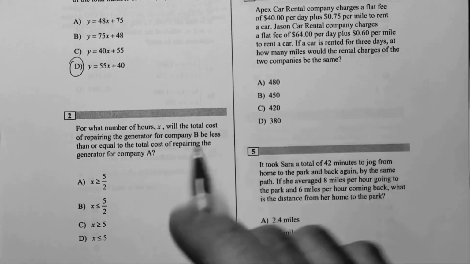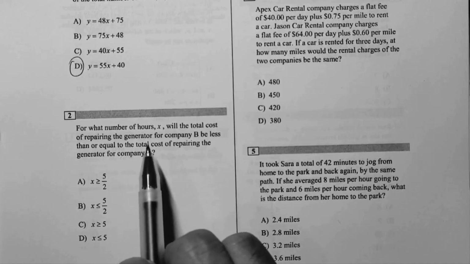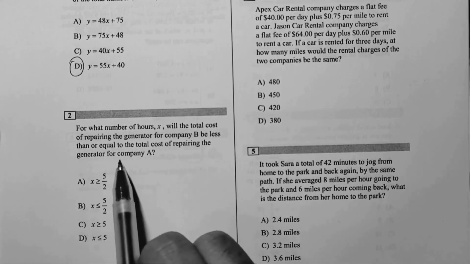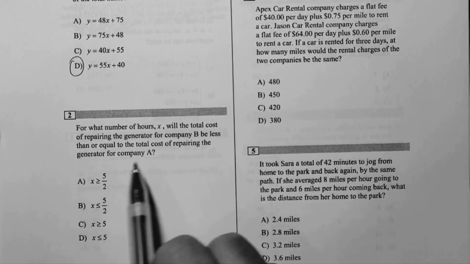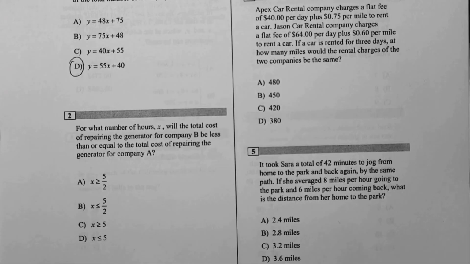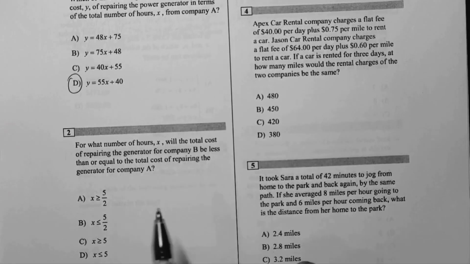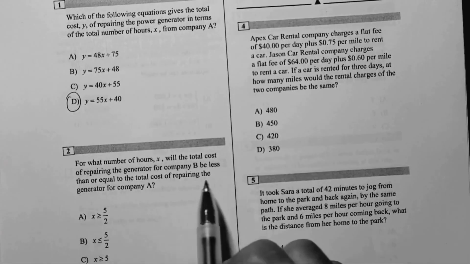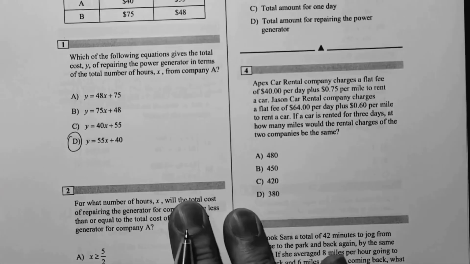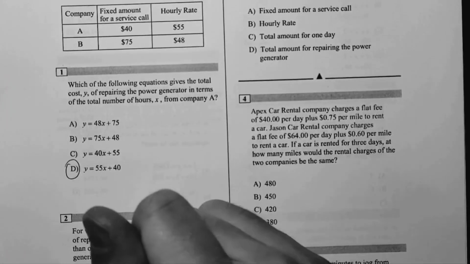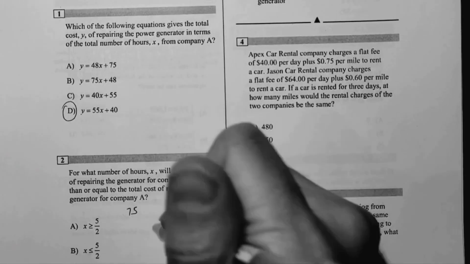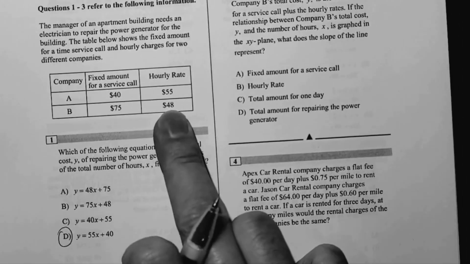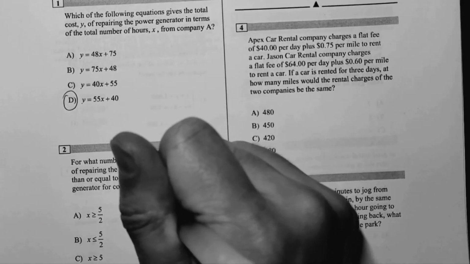For what number of hours X will the total cost of repairing the generator for company B be less than or equal to the total cost of repairing the generator for company A? So we got to set up an inequality, actually, not just equation, I guess, an inequality. So what's the total cost for company B? Well, it's the fixed 75, okay, plus 48x, that's the hourly rate.